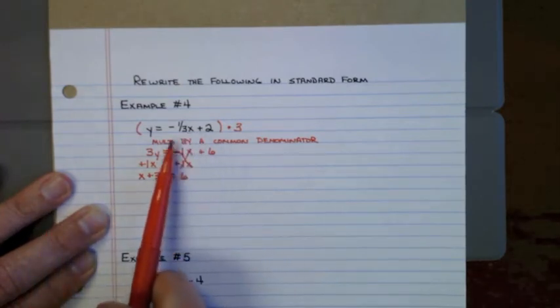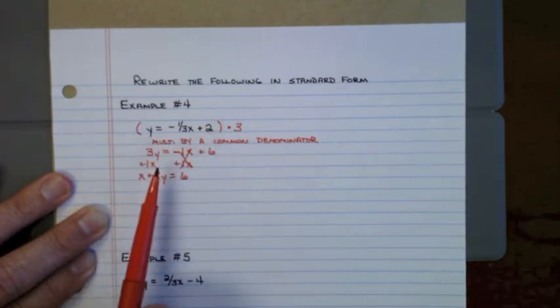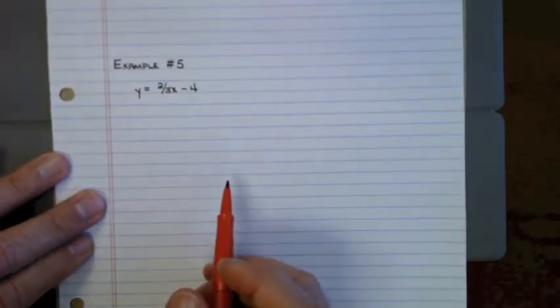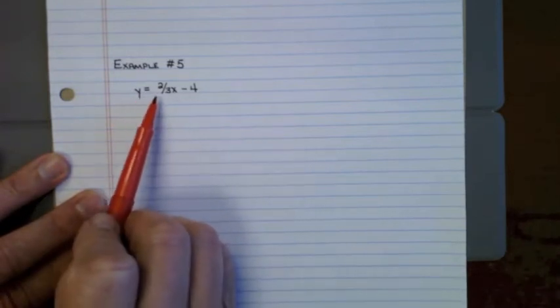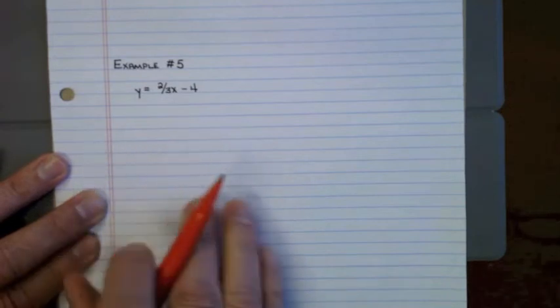So to get rid of a fraction, multiply by a common denominator. Multiply the entire equation by a common denominator. So let's try one with a fraction in it again. Example number 5. As soon as I see it has a fraction in it, that's the very first thing I'm going to do. I'm going to eliminate that fraction.